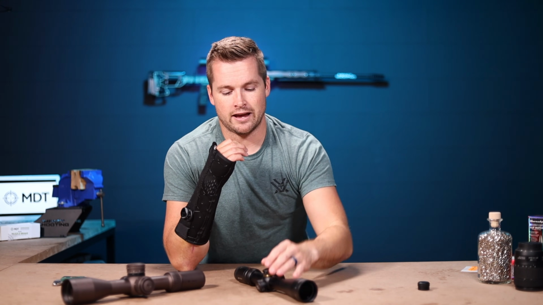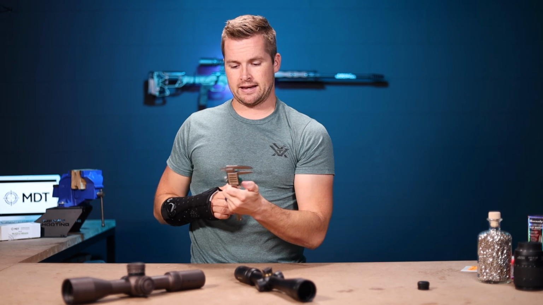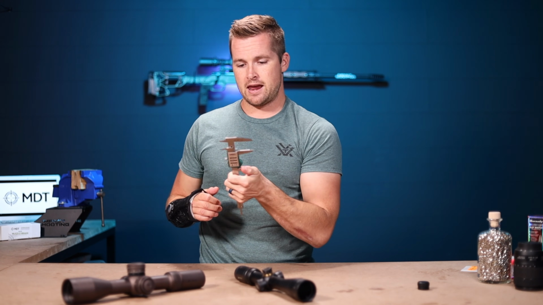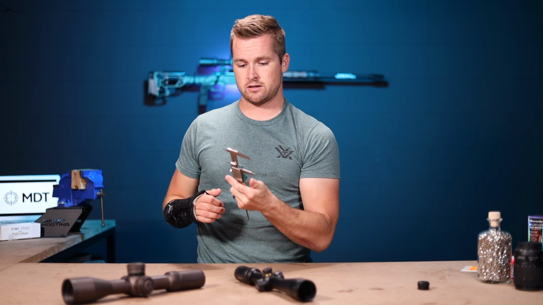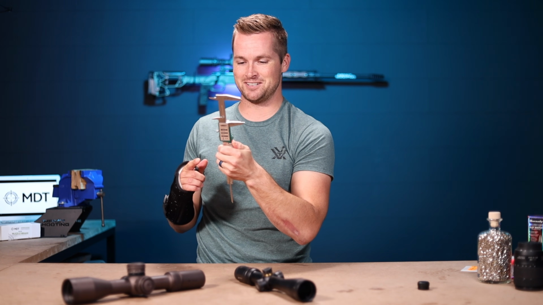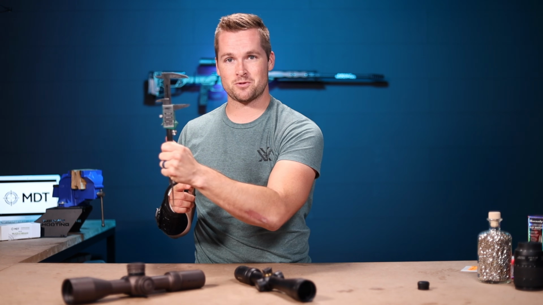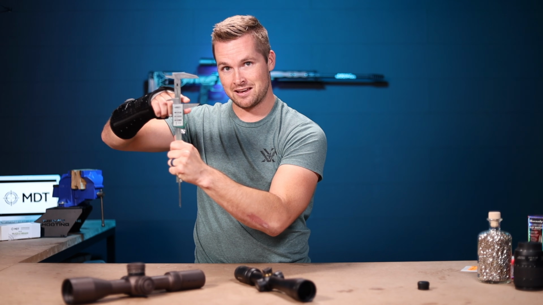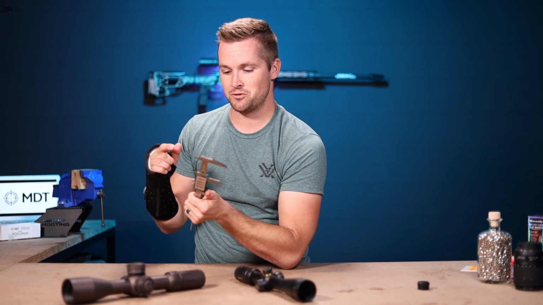Now if we scale this out to, let's say, 1,000 yards, 1 click on an MOA based scope is going to be 2.6 inches. That's your amount of adjustment you're going to get. So every time you click your scope, that's the adjustment you're going to get.